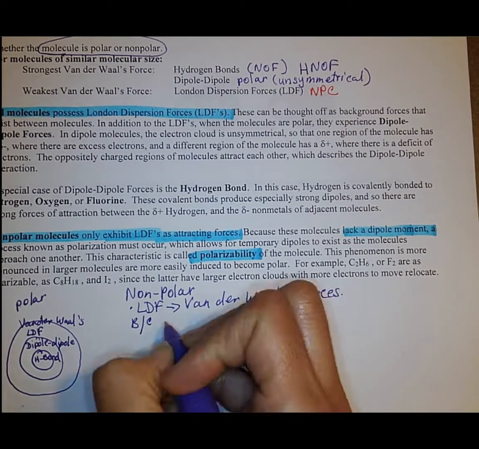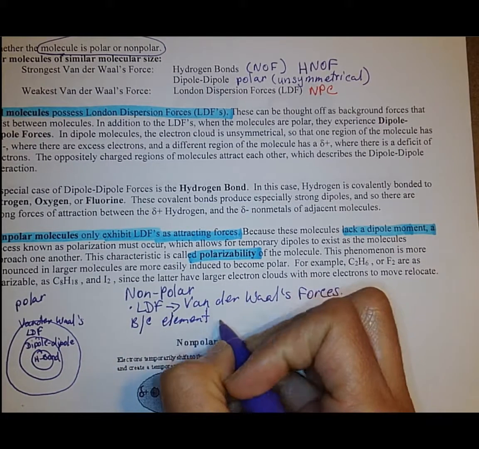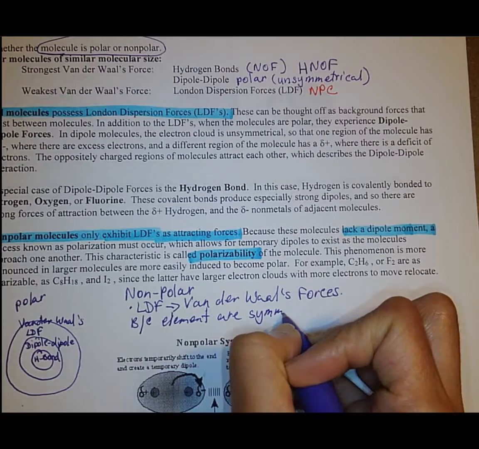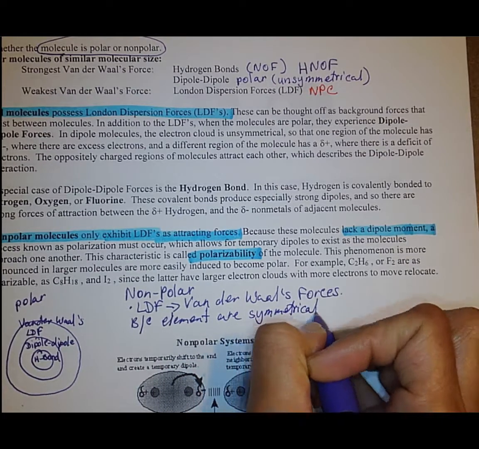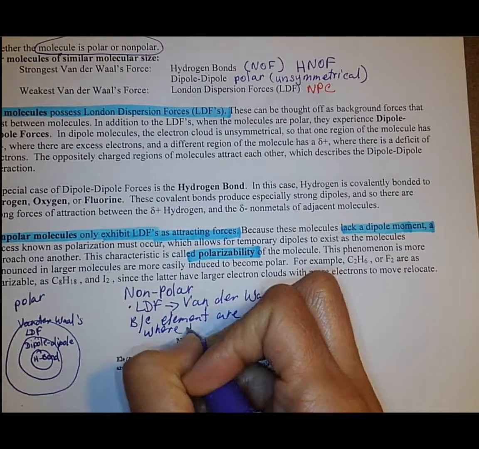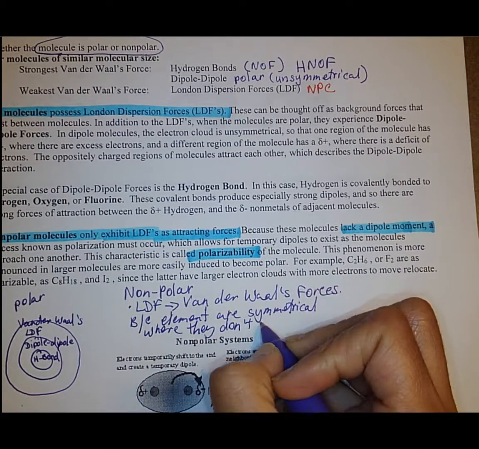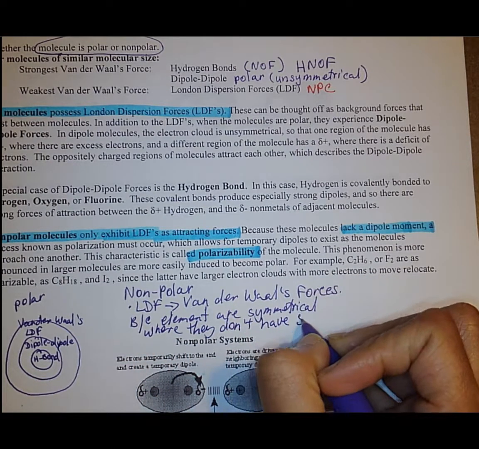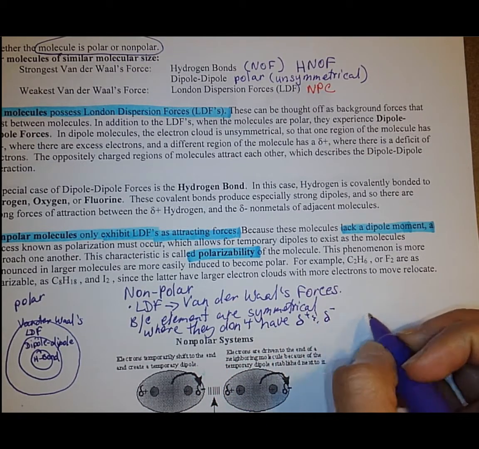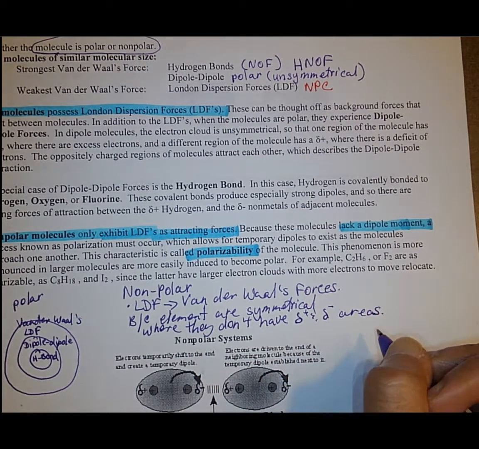Because the elements are symmetrical, that means that they're equally sharing electrons, where they don't have those partially positive and partially negative areas in a molecule.